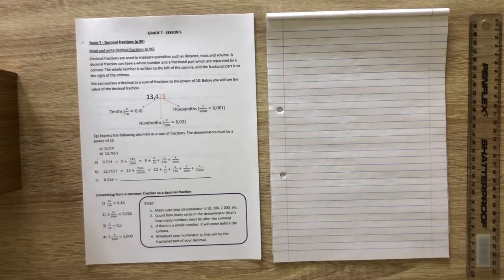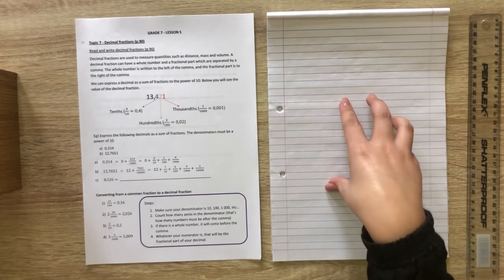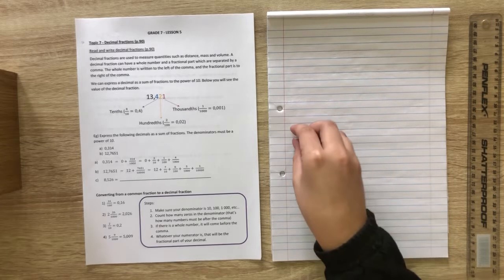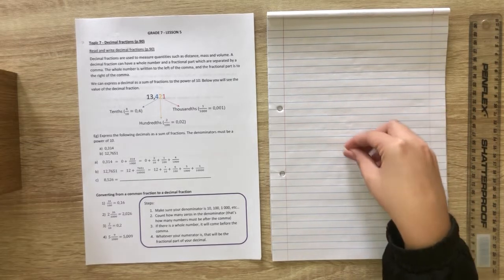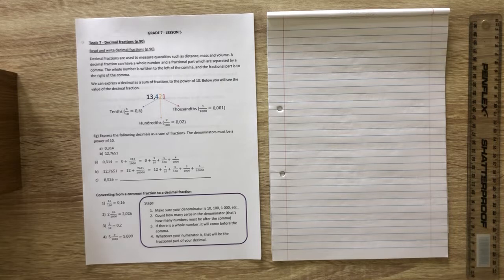So just like a common fraction, we had a whole number with our fraction. Decimals, we have a whole number with our decimal part, and that's separated by a comma. The whole number is written to the left of the comma, and the fractional part is to the right of the comma. By now you should know that. We can express a decimal as a sum of fractions with denominators that are powers of 10. Below you will see the value of the decimal fraction.